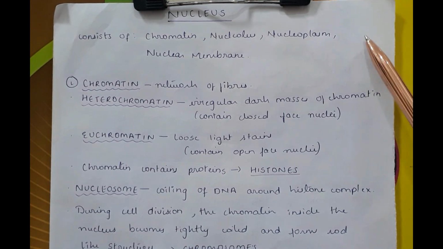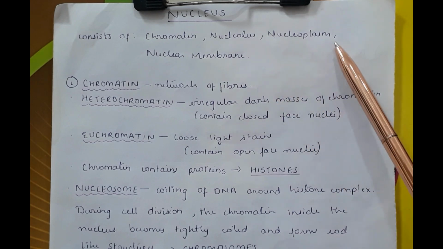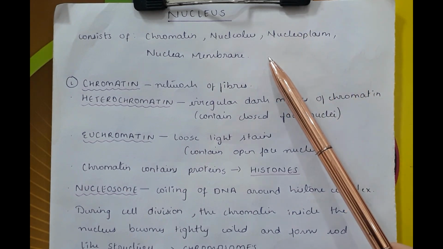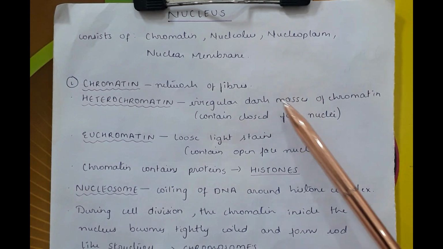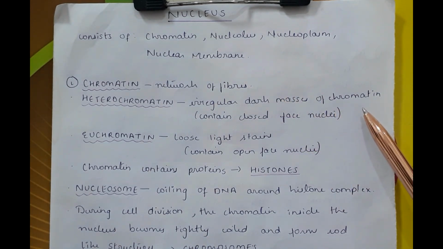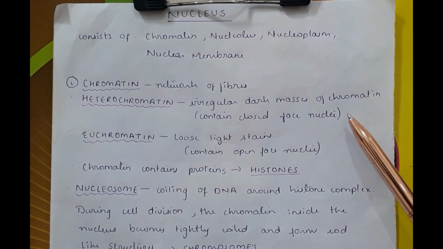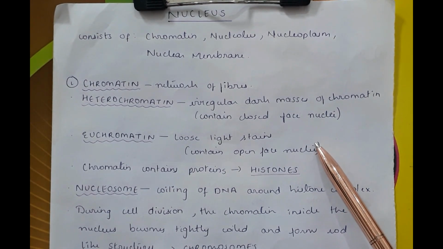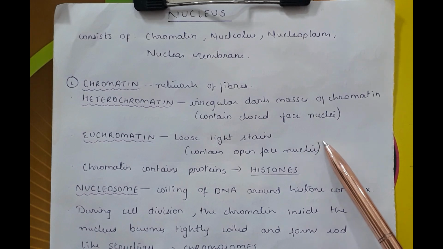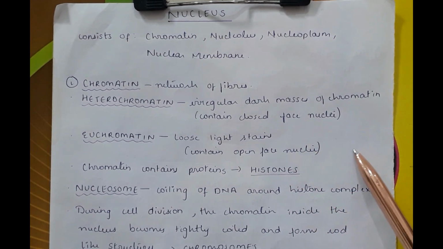Nucleus. The nucleus consists of the chromatin, nucleolus, nucleoplasm, and the nuclear membrane. Chromatin is the network of fibers. Heterochromatin are irregular dark masses of chromatin which contain closed face nuclei. Euchromatin are loose, light-staining regions which contain open face nuclei.